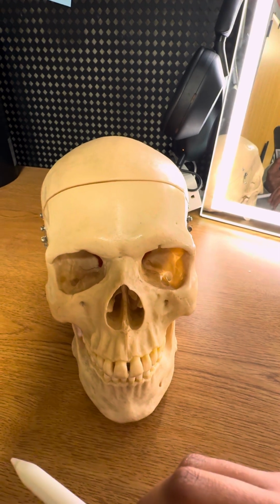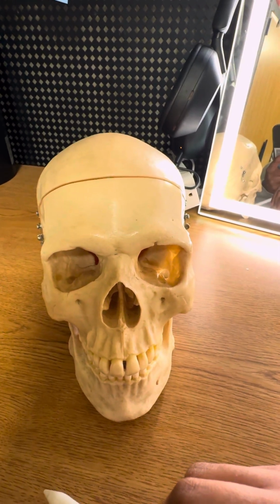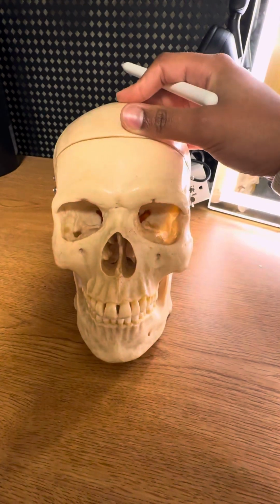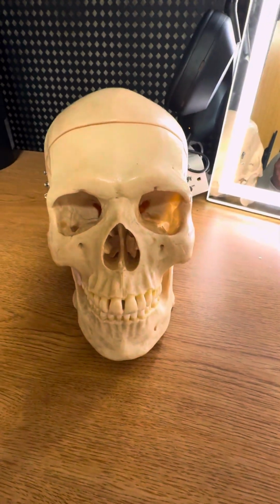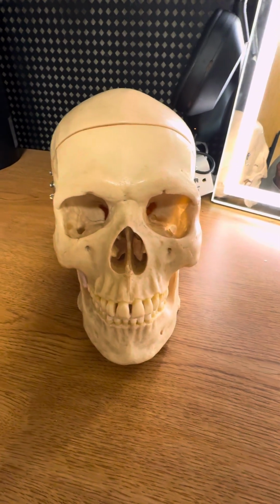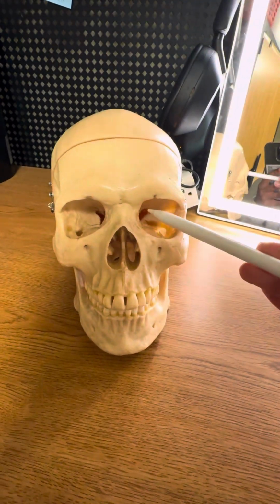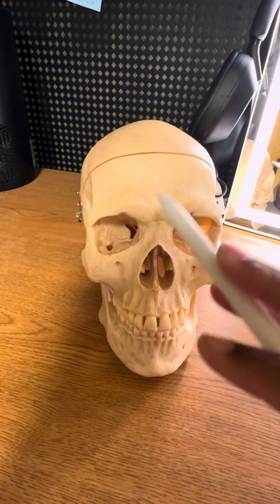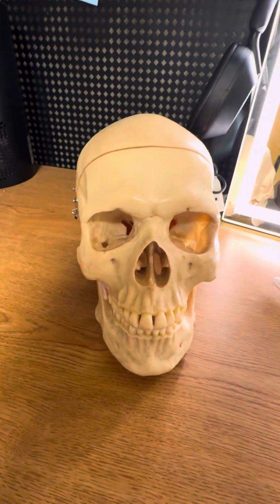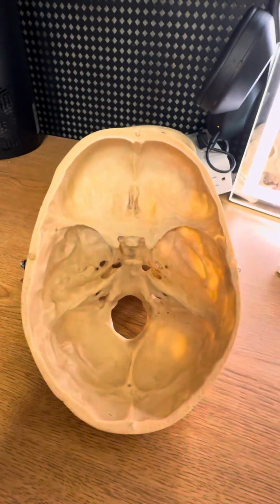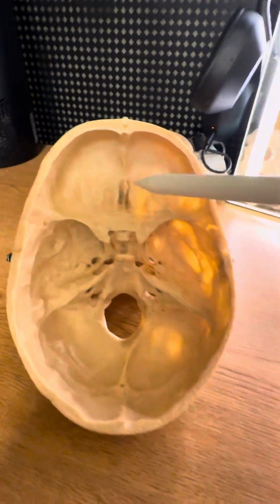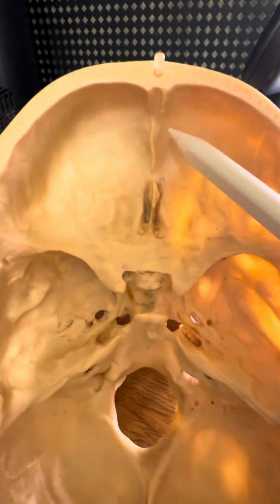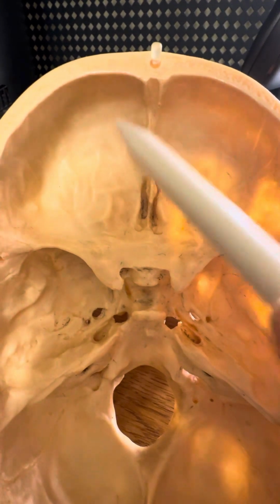And then I'm going to skip the sinuses just because I'm not too sure about all the sinuses, so I'm just going to ask someone else. And then the ethmoid bone, that is going to be this whole big thing around here, basically. And so let me open it up so I can show you guys the structures. So the cribriform plate, that's going to be this here and this here.